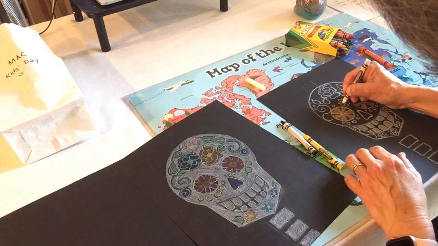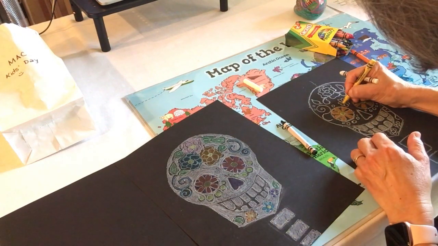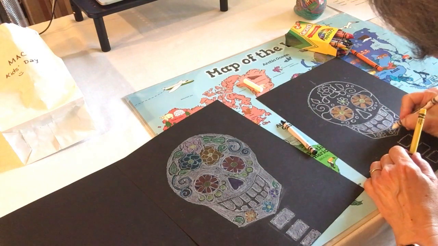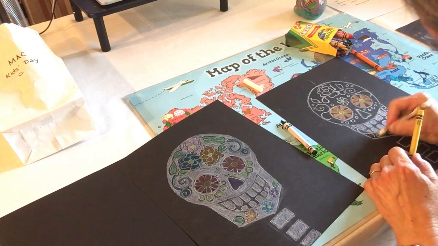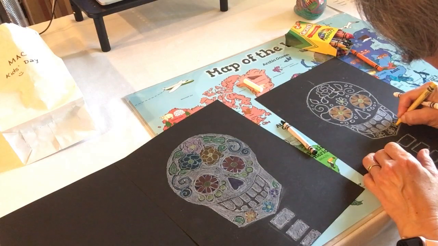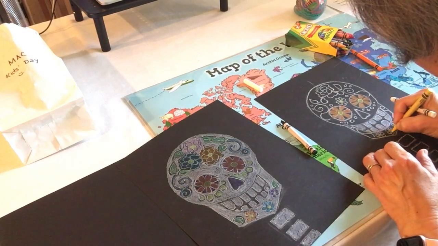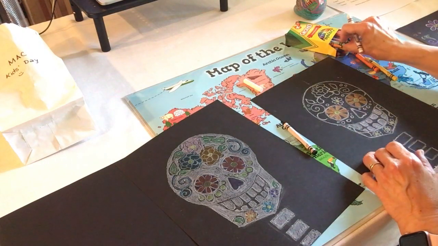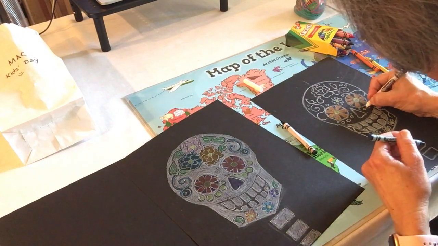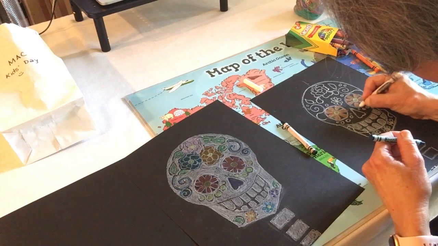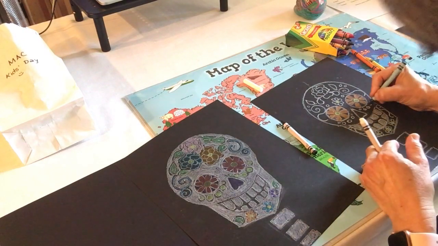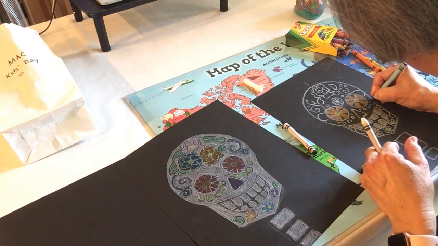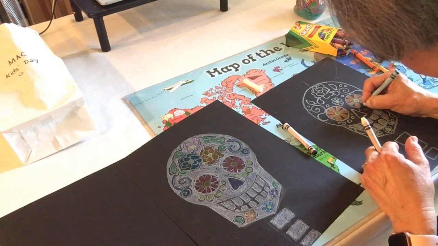So remember that if you put white down first and then put your color of choice over it, it's going to show up better than if you just put that color directly on the black paper. So I'm also going to put some blue-green along here. See how bright that is by putting the white down first?